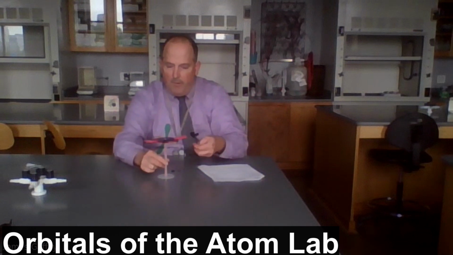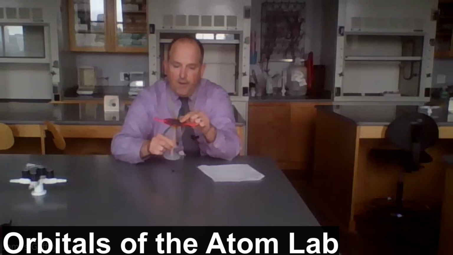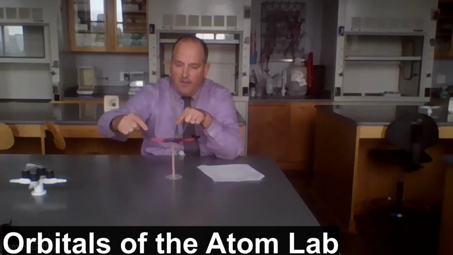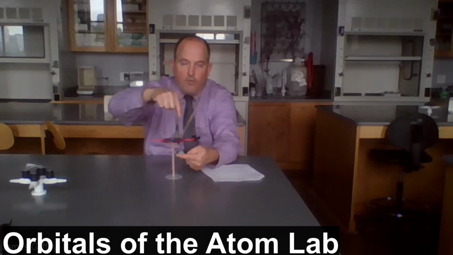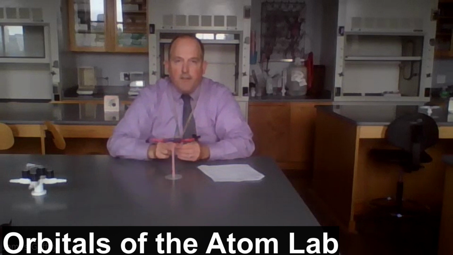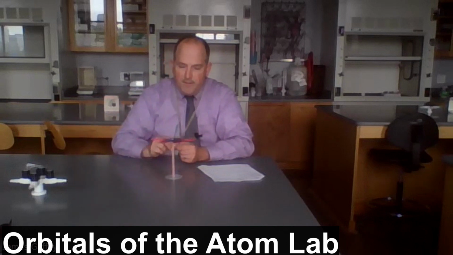Remember, the small blue circle in our model is the 1s orbital. The larger red circle is the 2s. And the various color-coded yellow, pink, and green teardrop-shaped orbitals represent the 2px, 2py, and 2pz orbitals.